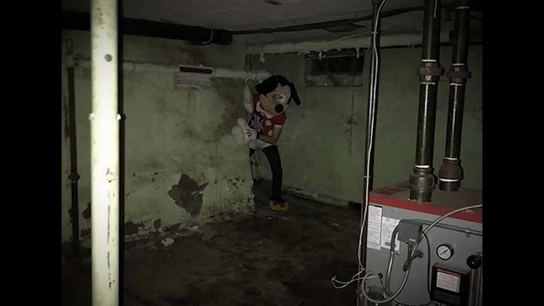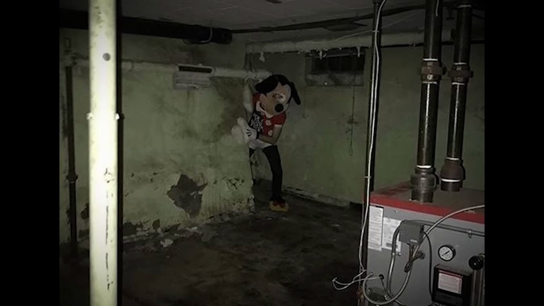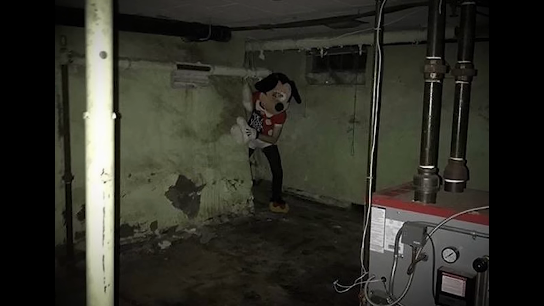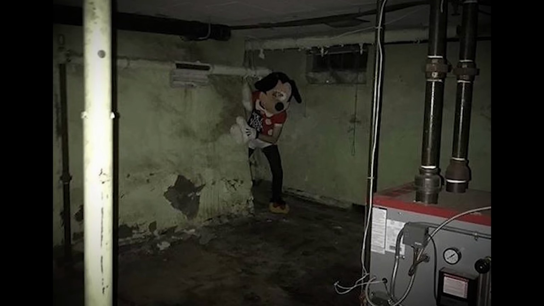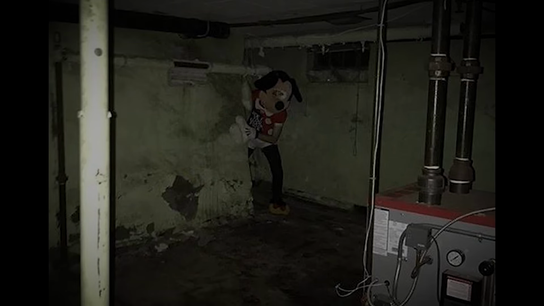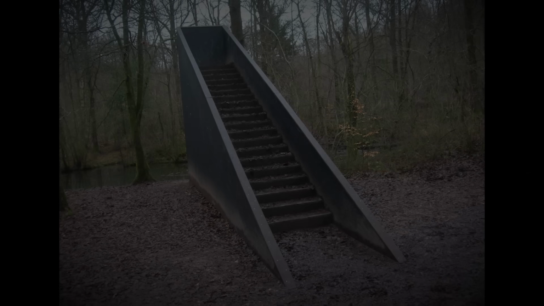If this is not the case, however, then what exactly is going on in this extremely weird and unexplainable image? Is this just some guy messing around in a Mickey Mouse outfit in an attempt to scare the internet? Or was this something far more sinister? We'll likely never know. Stairs in the woods.